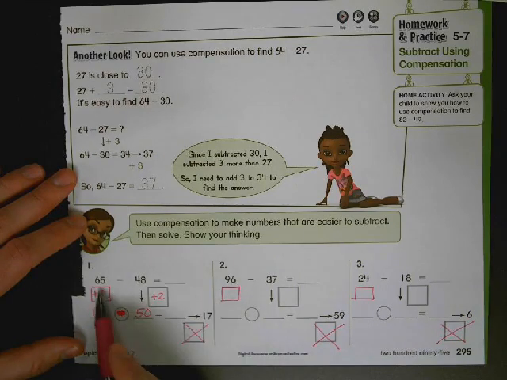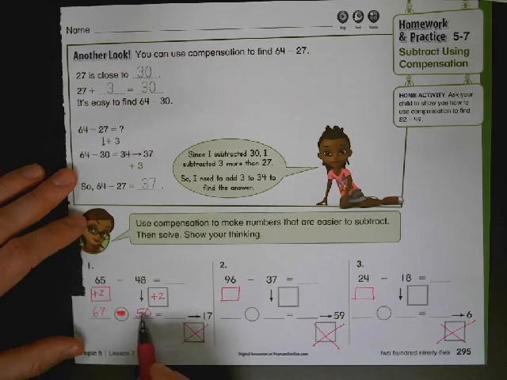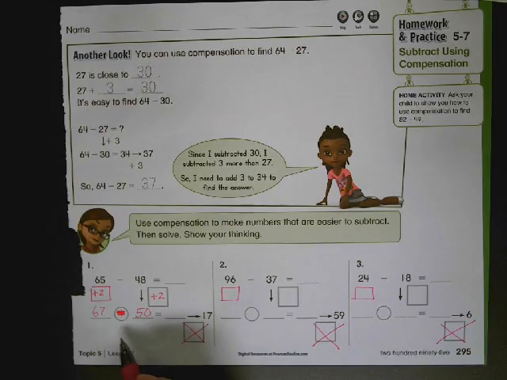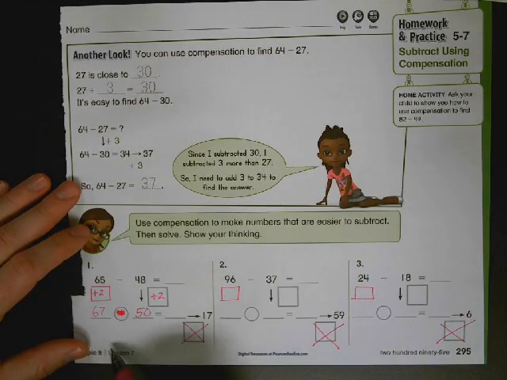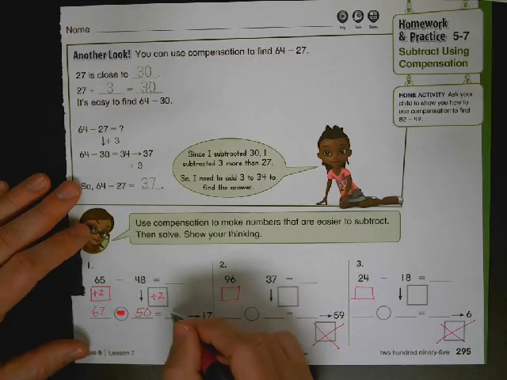When you're looking at 65 minus 48, 67 minus 50 is much easier because you're just going back 5 tens, or up 5 tens, on a hundreds chart. 67 minus 50 is 17.